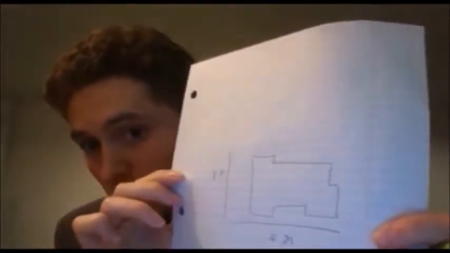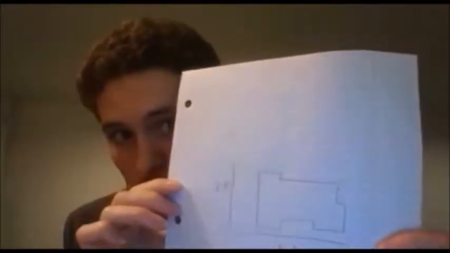So try your best to make a visual representation. It doesn't really have to be to scale. That's not the point. The point is just a measurement here. Okay, so now you have something like this. Now, the next part is the most important step.